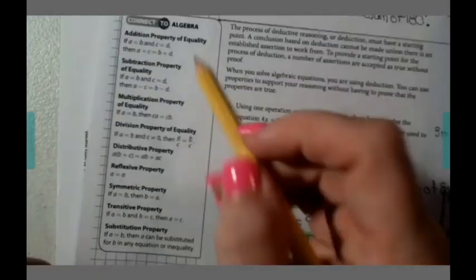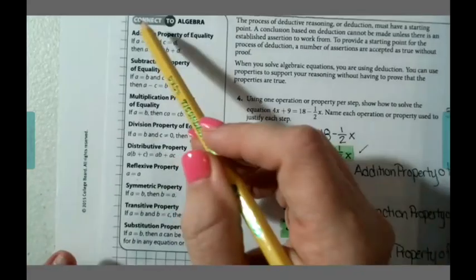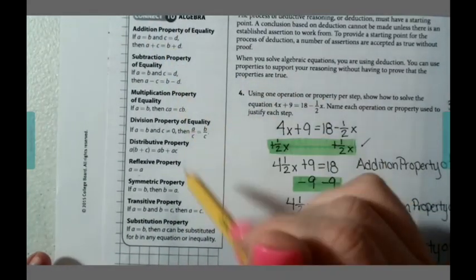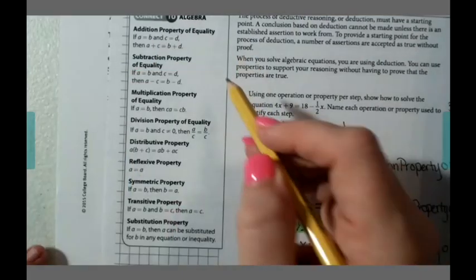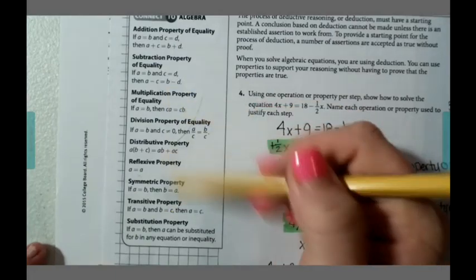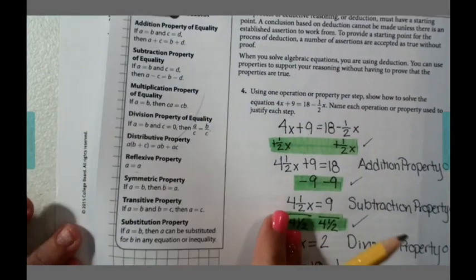Most of these answers might come from the previous page. If you look off to the side, these connect to algebra are properties of equality. Most of them will come from this. Not always, but in most cases for these, you will be able to solve it by using these properties of equality.